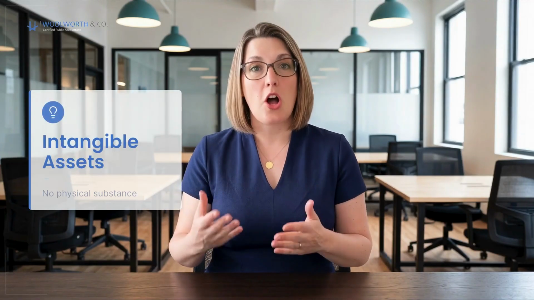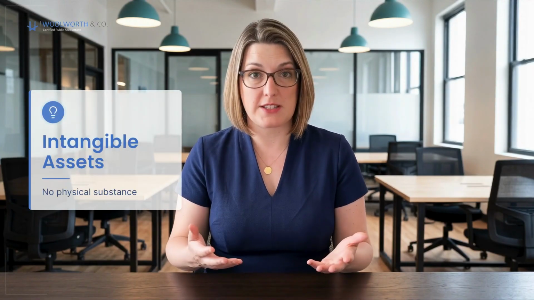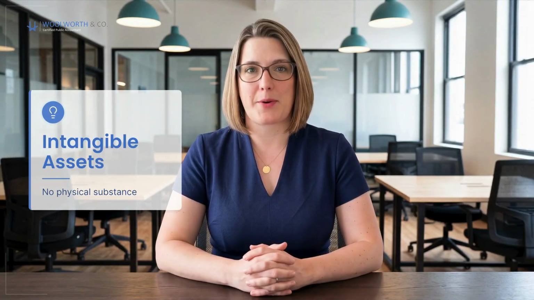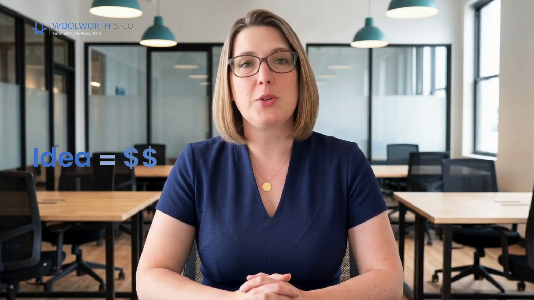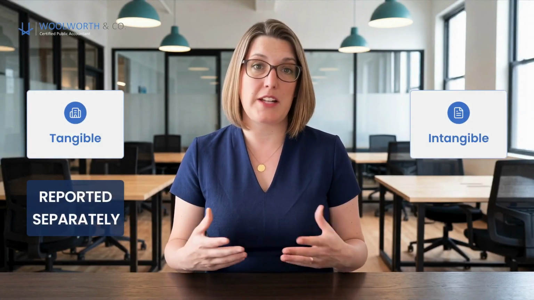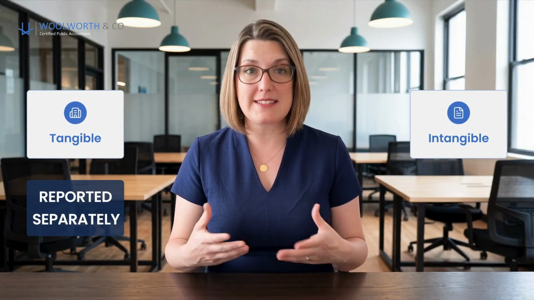Intangible assets are long-term assets that do not have physical substance, such as patents and copyrights. A patent can provide significant economic value even though you cannot physically touch it. That is why intangible assets are reported separately from tangible assets like buildings and equipment.